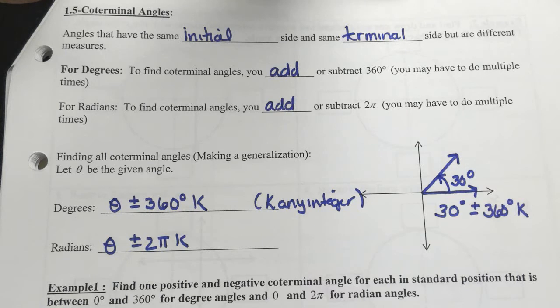That's the only way you can find all coterminal angles. If I asked you to find just one, then you could just simply add 360 to 30 or subtract 360 from 30. All right? So let's take a look at examples.